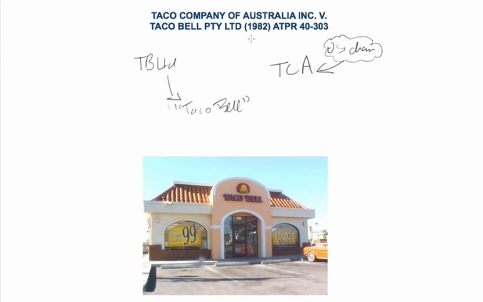And so they commenced an action under what was then Section 52, which is now, we know, Section 18 of the Australian Consumer Law, alleging that Taco Bell Limited was engaged in misleading and deceptive conduct by using this Taco Bell name, which was the same as that in the US chain. Well, Taco Bell Limited then countersued, saying, well, it's actually Taco Company of Australia because they're going to try and use our name, and it all got very messy.